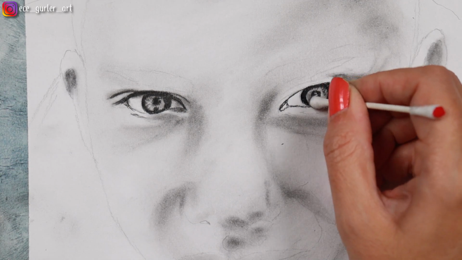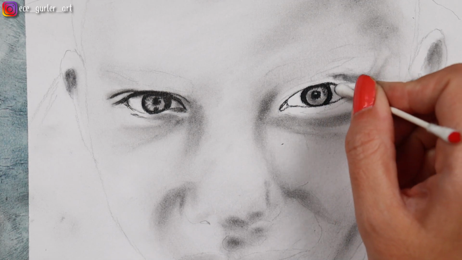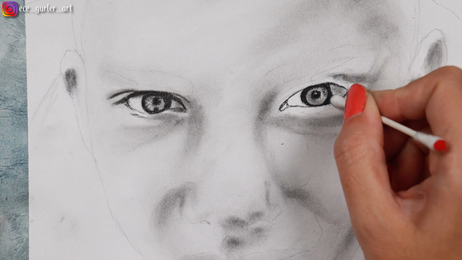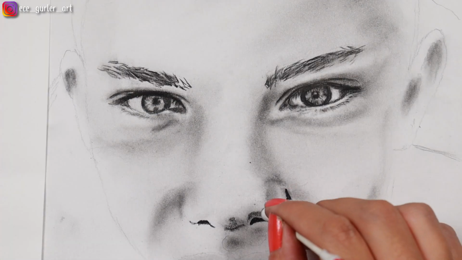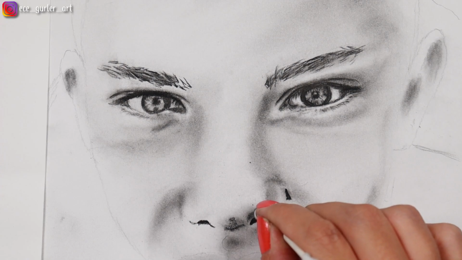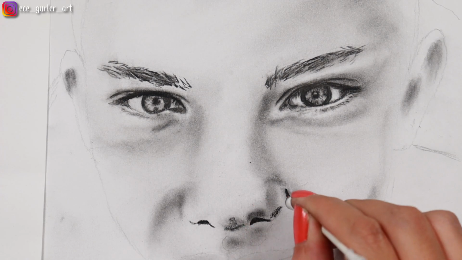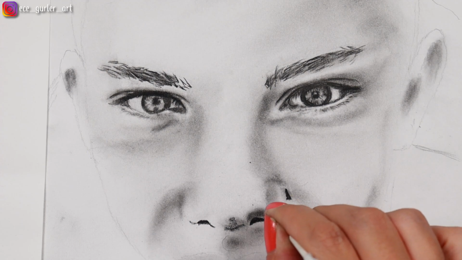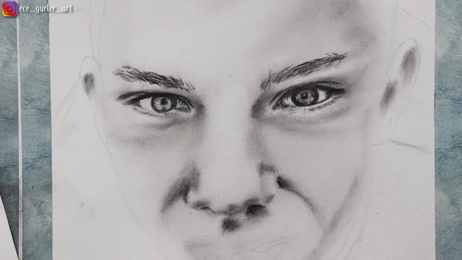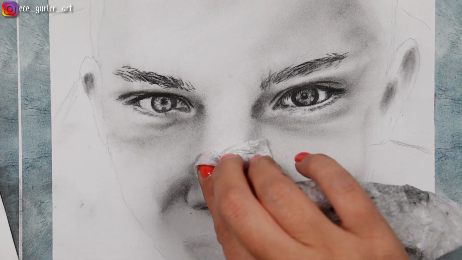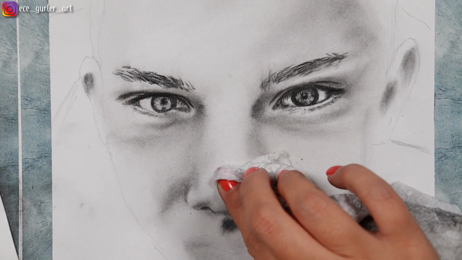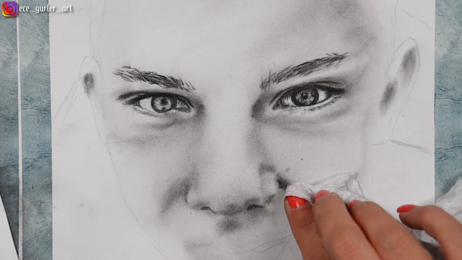Here in the eye details and narrower parts, I used my Q-tip. And if I want to preserve the blackness of things, I prefer the blending stump. Here on the nose, the shadows are much softer, so I preferred my Q-tip as well. But each time I add a shadow, I go over with my tissue to make them look more natural and realistic.